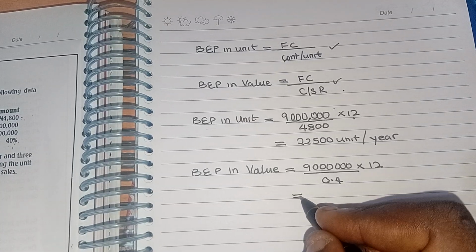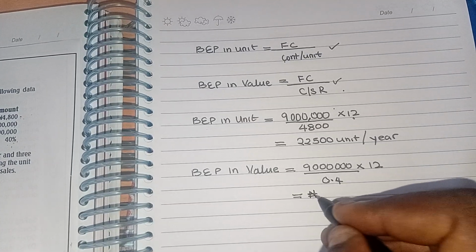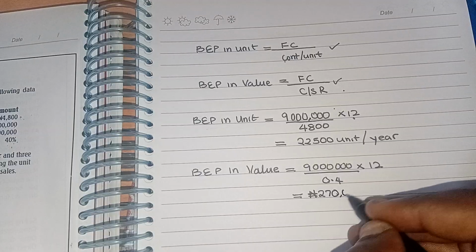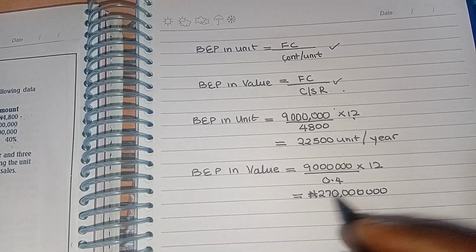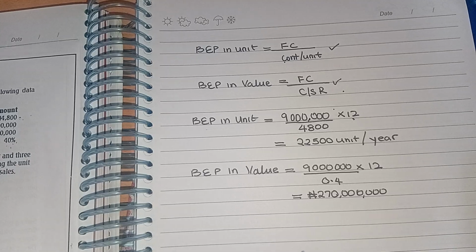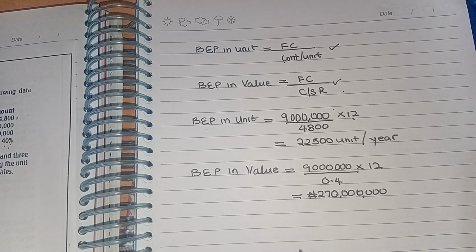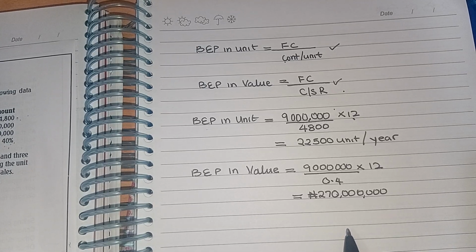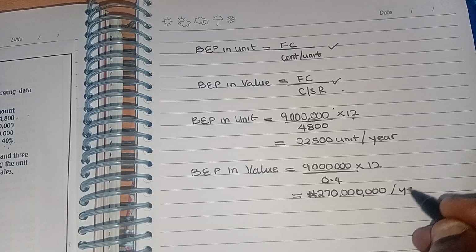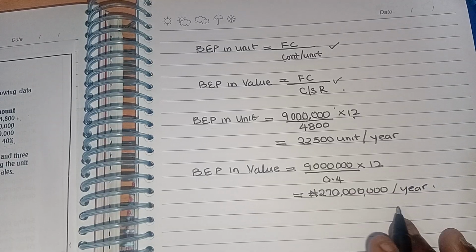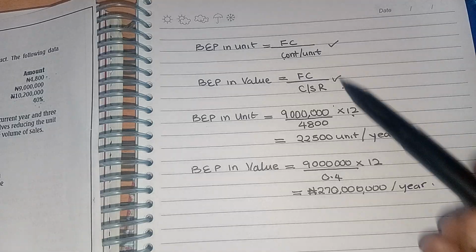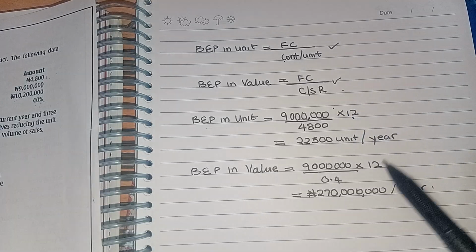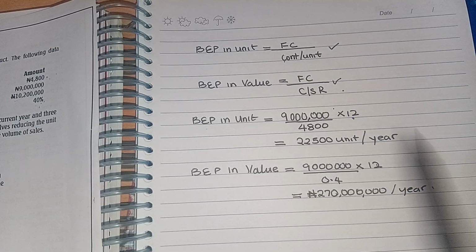And this gives nothing but 270 million. So when you multiply this, it's going to give you 270 million per year, yearly break-even. That is according to the question. Supposing it's monthly break-even, you don't need to multiply by 12. Students should take note of that.